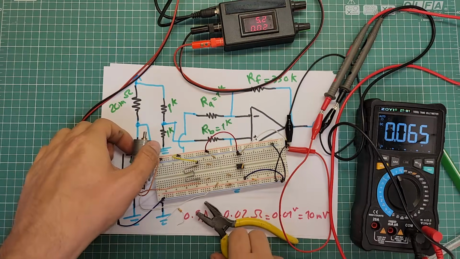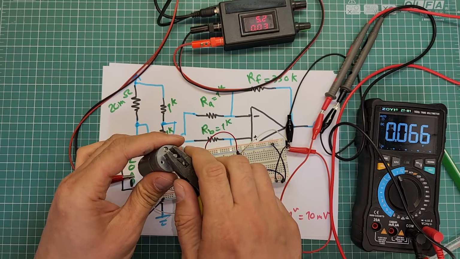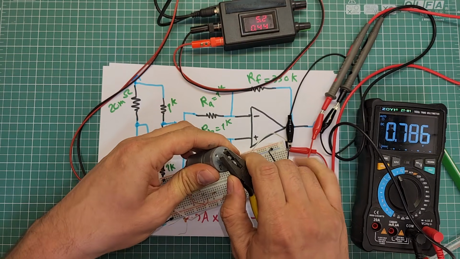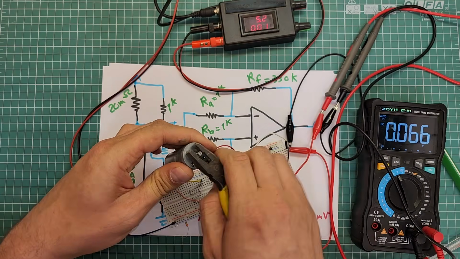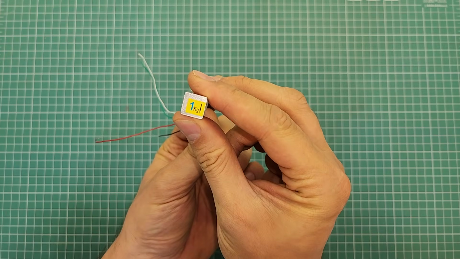If I increase the load by stopping the motor, you see the output voltage increases. In the previous experiment, we learned how to use a differential amplifier to measure the voltage across a shunt resistor. In addition, some other sensors produce differential outputs as well. For example, load cell sensors, which are used to measure weight. This is a 1 kilogram load cell sensor.